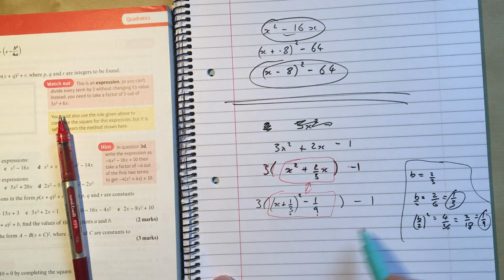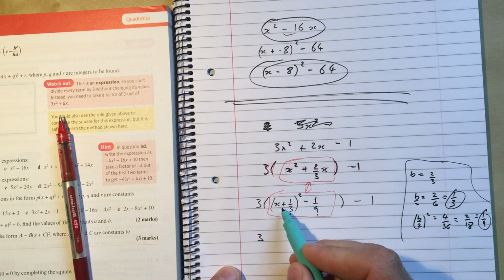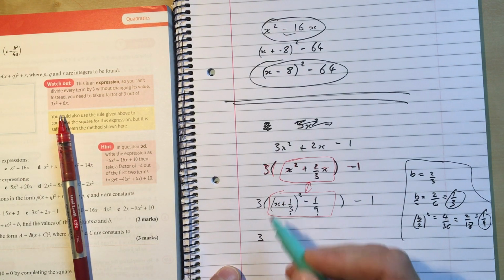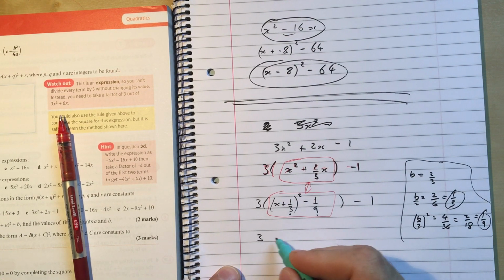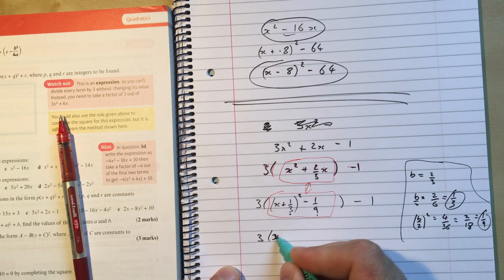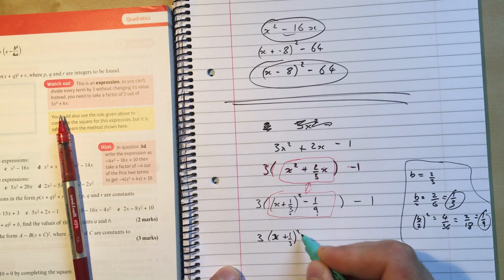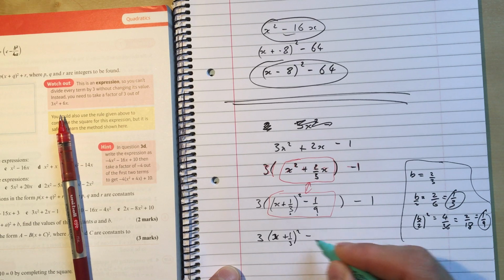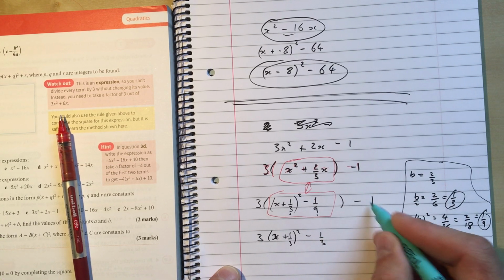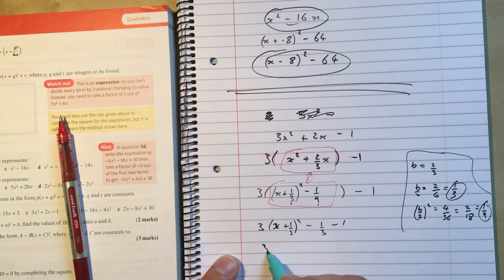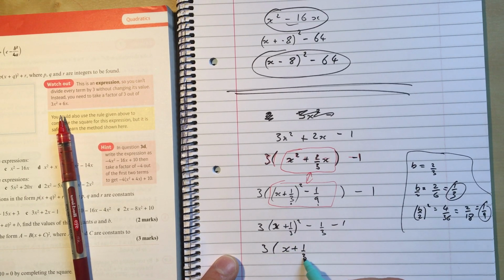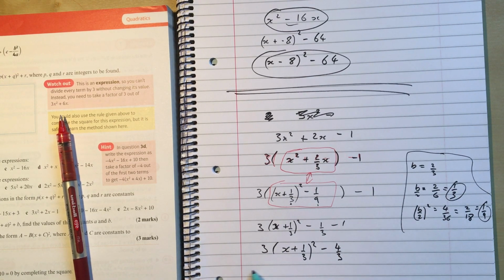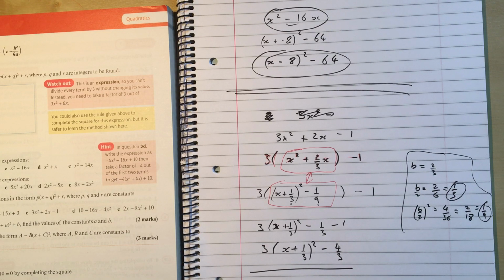From then, I've just got to simplify what I've got. So that is 3, and remember, we've done all this so that we can get the x plus something in brackets all squared. So don't get rid of that, okay? So when we expand it out, 3 times (x plus 1/3) squared, 3 times minus 1/9 is minus 1/3, and then we've got a minus 1 at the end of the brackets. So 3 brackets x plus 1/3 squared minus 1 1/3. So let's write that as 4/3. And there is my completed square form, okay?